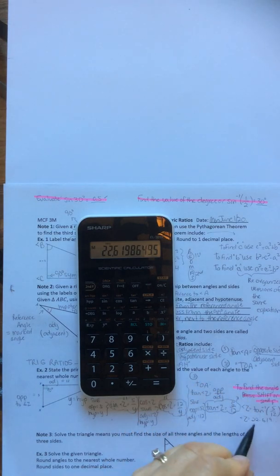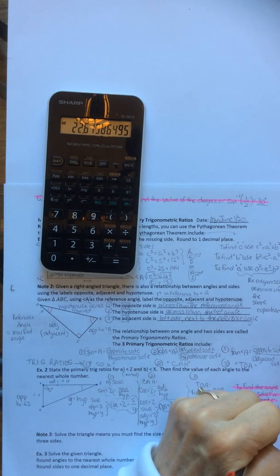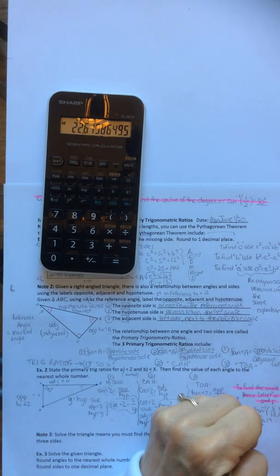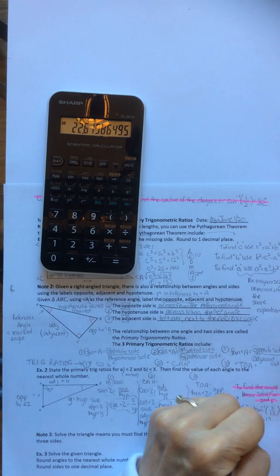22.619, and so on. I'm going to round to the nearest whole number, underline the 2. The 6 is 5 or greater, so angle Z is equal to 23 degrees.